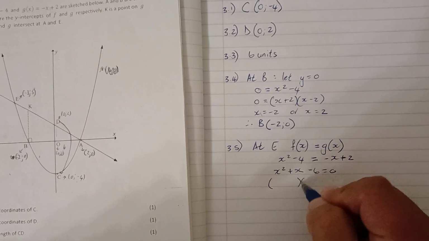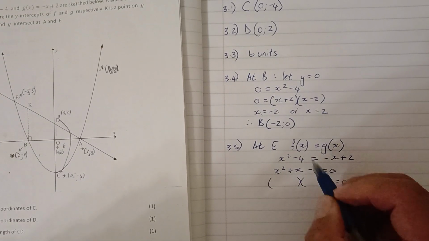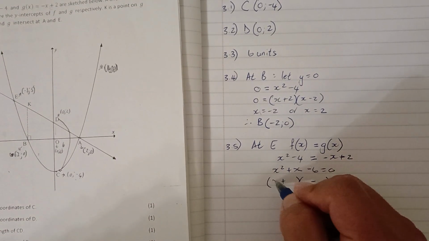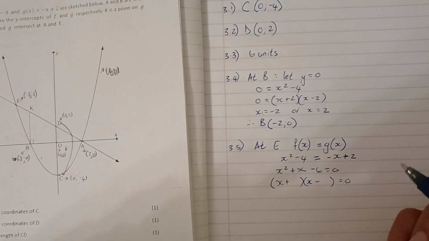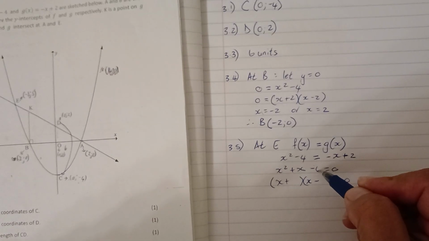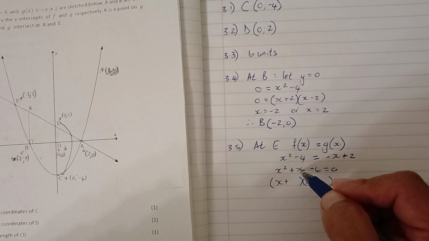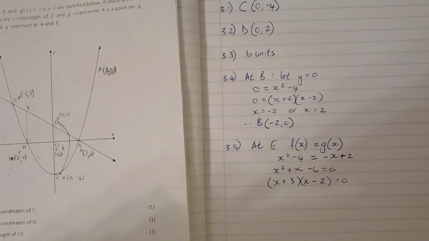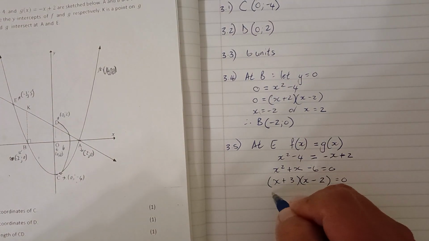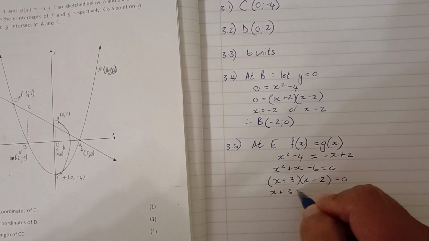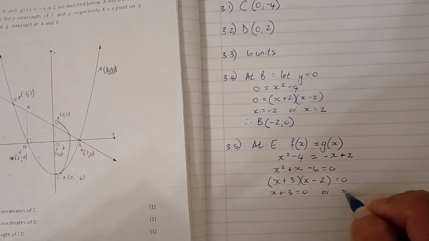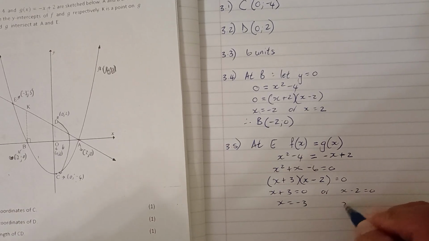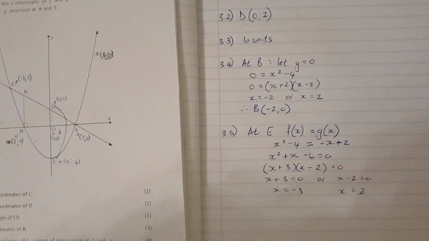Then I factorize. It's negative at the back, so my signs are going to be plus and minus, x and x. 3 and 2: 3 multiplied by 2 will give me the 6, and 3 minus 2 will also give me that positive 1, so that's going to be 3 and 2. Then if I solve for x plus 3 is equal to 0, or x minus 2 is equal to 0, x will equal negative 3, or x will equal 2.